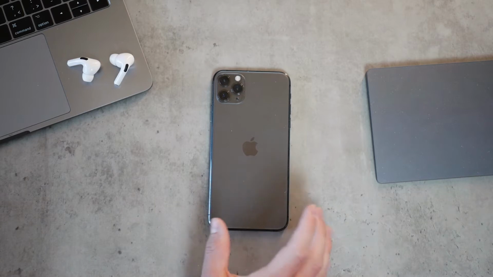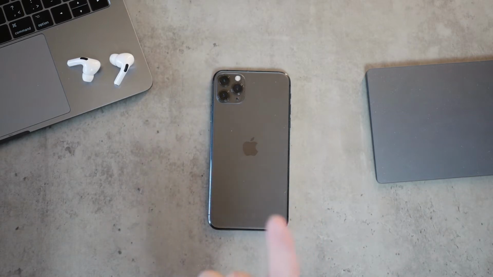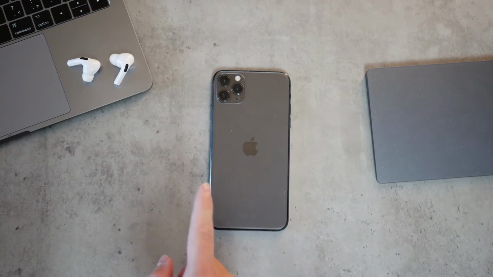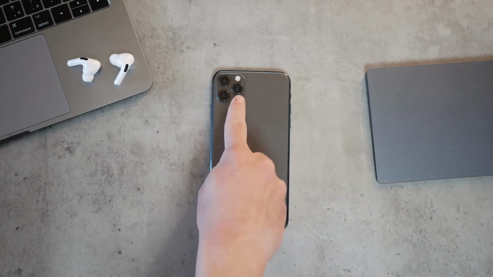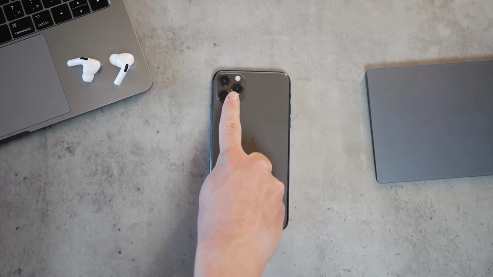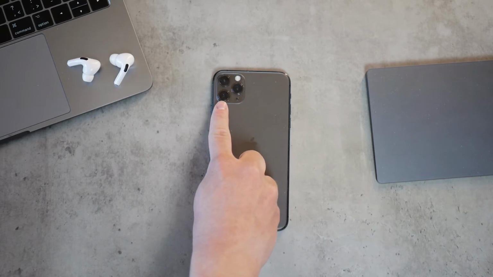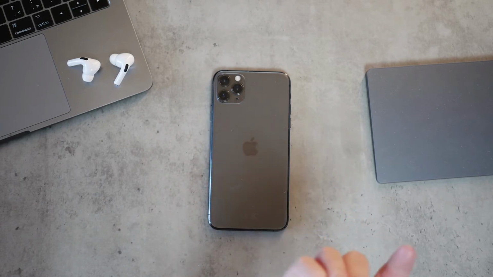What may not be clear for every single person out there who isn't really used to iPhone, or doesn't know which lens is actually the ultra-wide, is that it's this one to the right. On the iPhone 11 it is the one at the bottom, because there we only have the dual lens setup, and on other iPhones we don't have that.